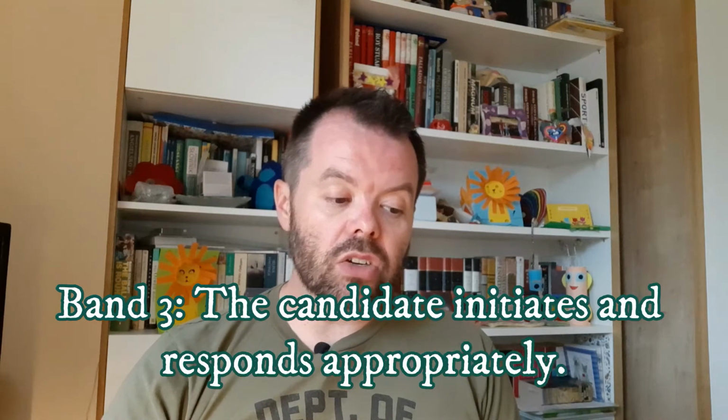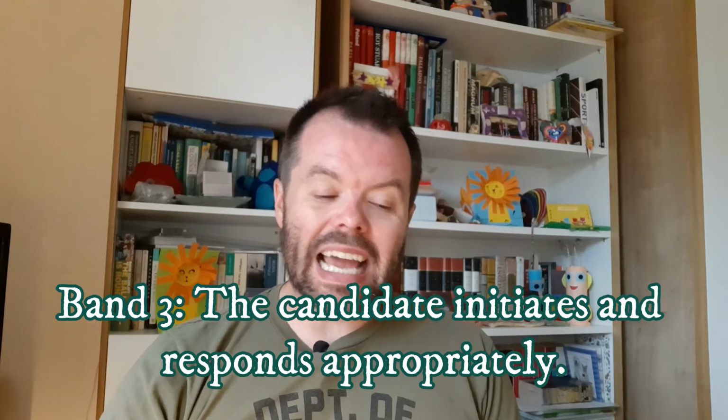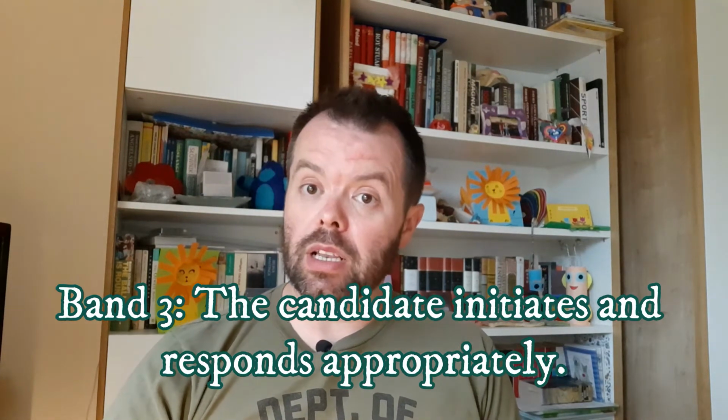So we're going to look at Band 3 first and then look at Band 5, and we'll talk about the differences. Band 3, if you'll remember, is for a pass. Band 5 is a bit higher up. And I'm going to give you some ideas of how you can improve your grade here through good preparation for the exam. So for a Band 3, the first description says that a good candidate initiates and responds appropriately.